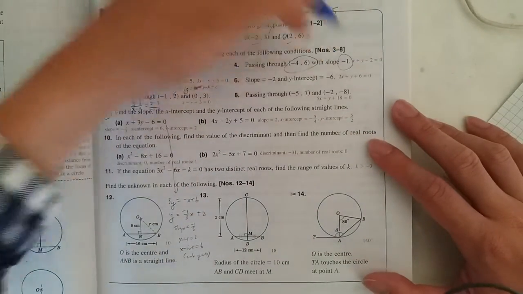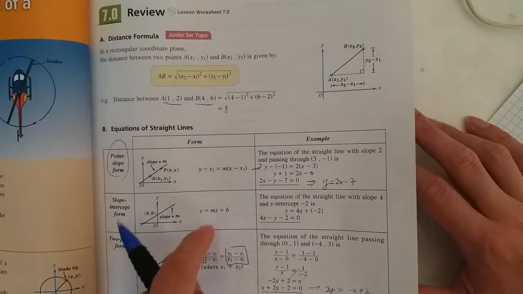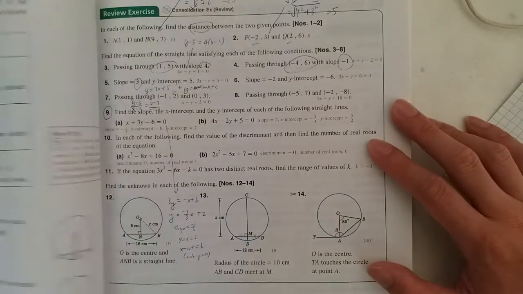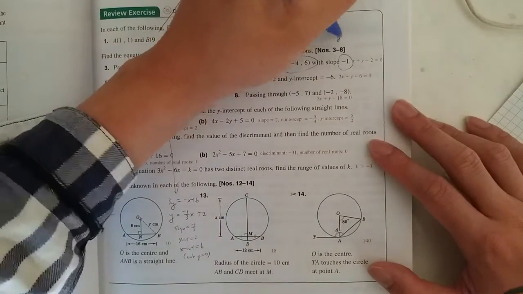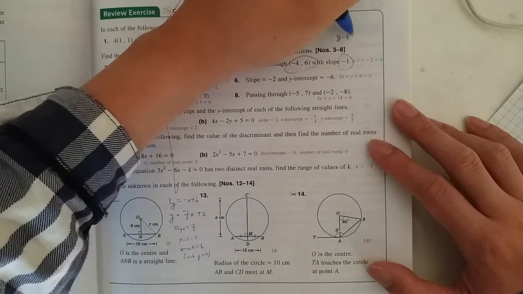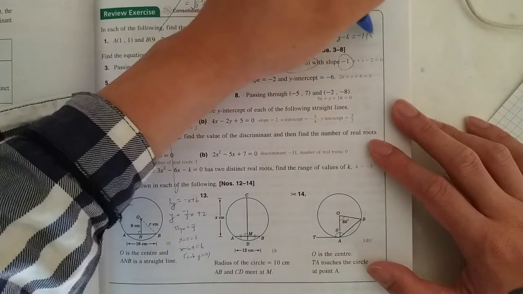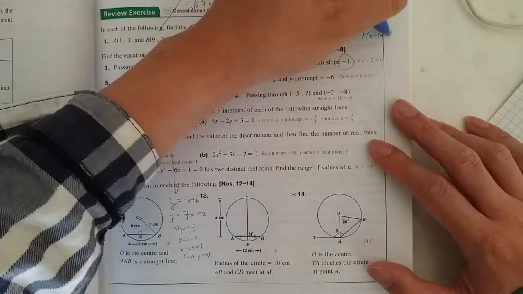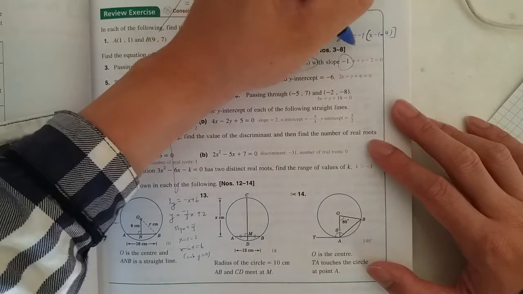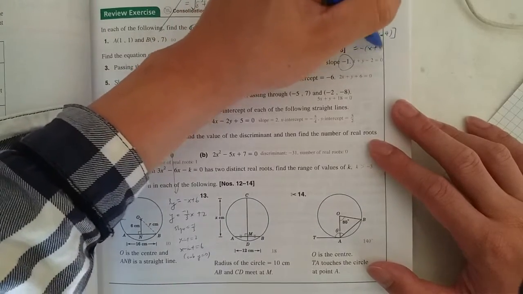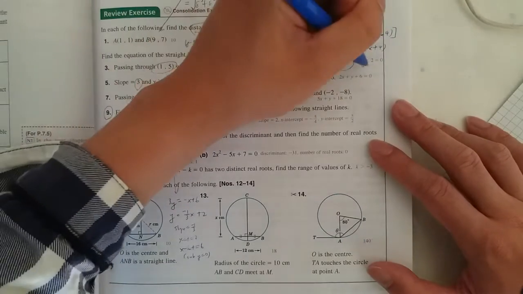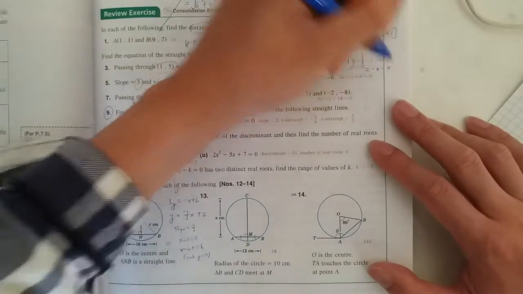Passing through this point, slope -1. Use this format. Y minus 6 equals -1 times x minus -4. So it's negative x plus 4, and it equals negative x minus 4.